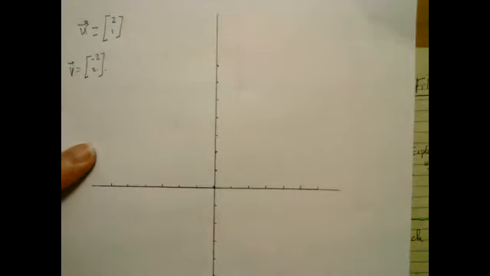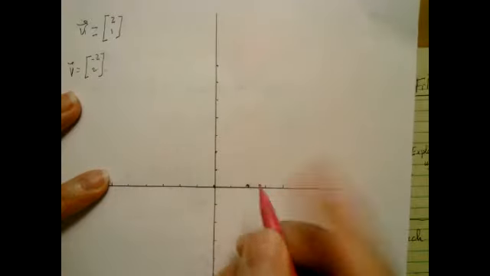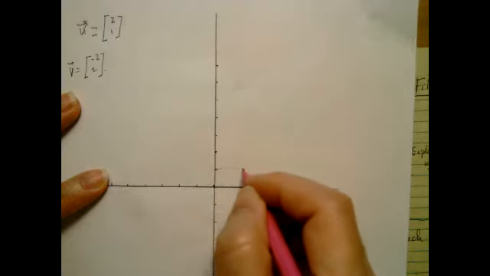I'm going to draw them here, trying to be accurate. We did it algebraically. Now I'm going to explain a little bit the geometry of it.